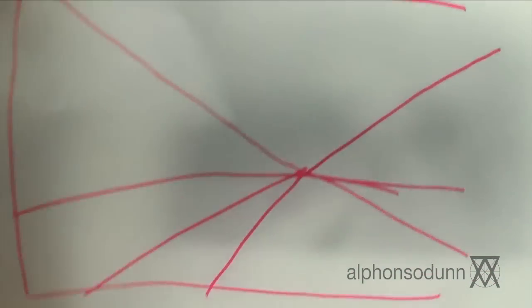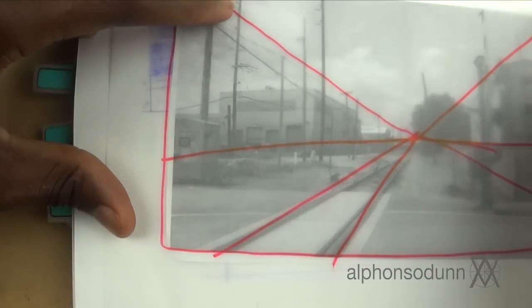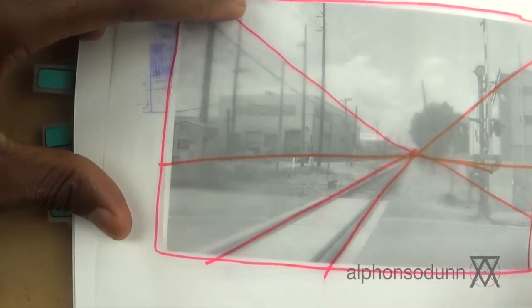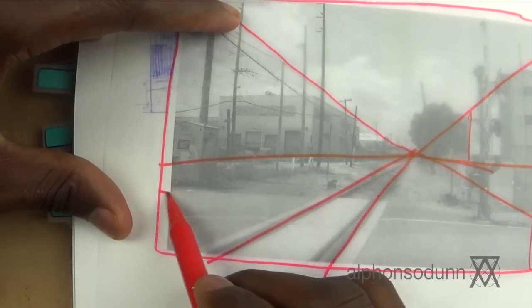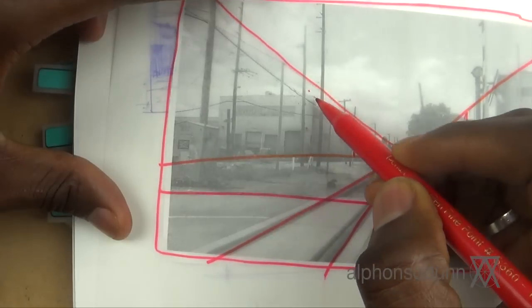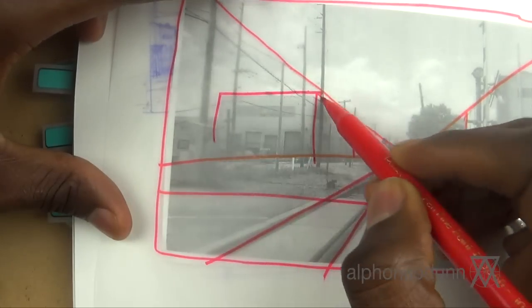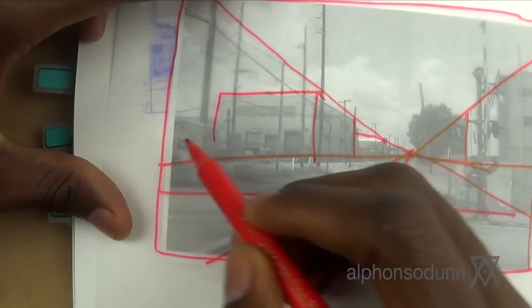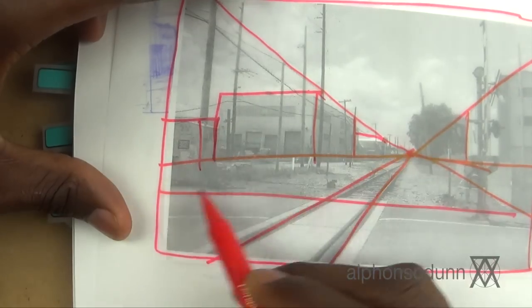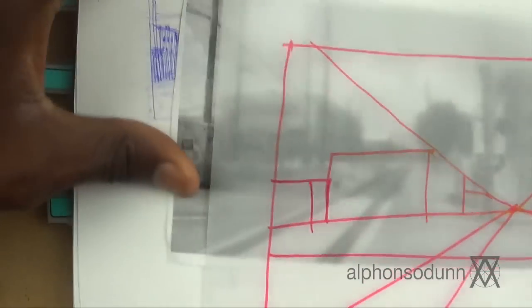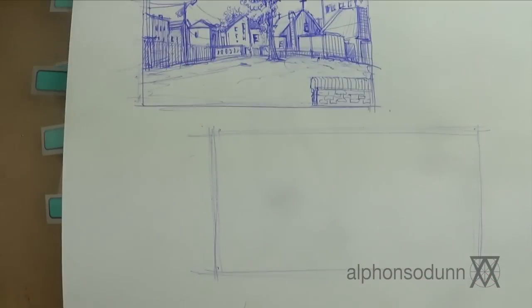Like that. And from here, you can just start breaking stuff up, getting more and more complex. See that? The building is following the lines of convergence. So as I said, there are different ways you can approach it. There's no hard and fast rule about how you break down the shapes. Just follow your creative intuition.